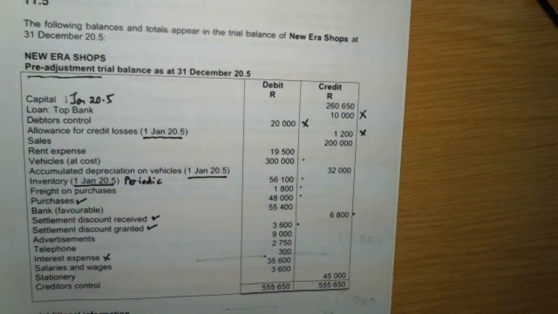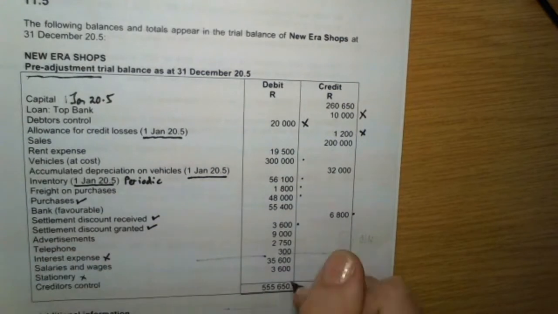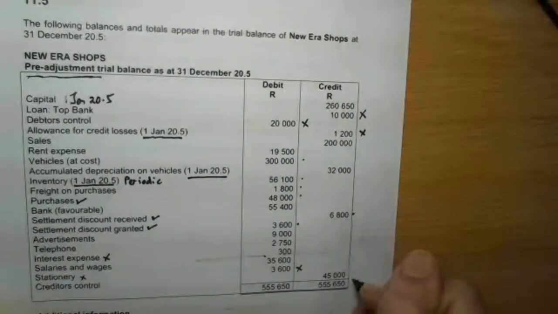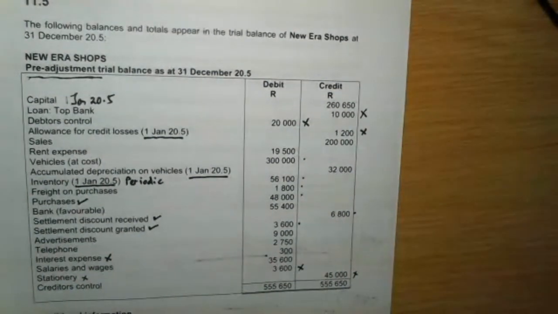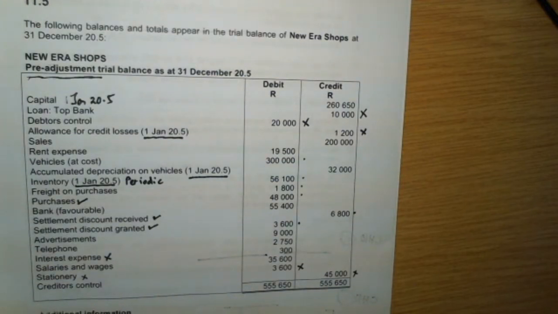Then I've got advertisement telephone. As I said, I already picked up, I have an interest expense because I have a loan. There's salaries and wages, there's stationery. And you know, with stationery, we sometimes tell you there'll be stationery left at the end of the year, and you need to know how to adjust for that. And then finally, we have creditors control. So it's a good idea just to read your pre-adjustment trial balance, and it gives you an idea of the kinds of adjustments and closing transfers that you're going to need to make.